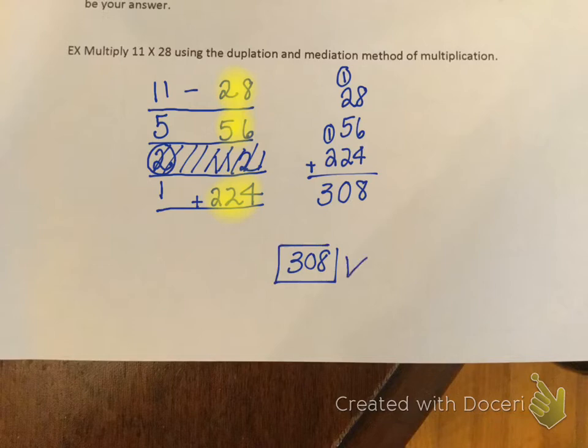Now what I want you to do is anytime you do these, go on your calculator and double check it. Take 11 times 28. Does it equal 308? The answer is yes, so we know we've done this correctly.